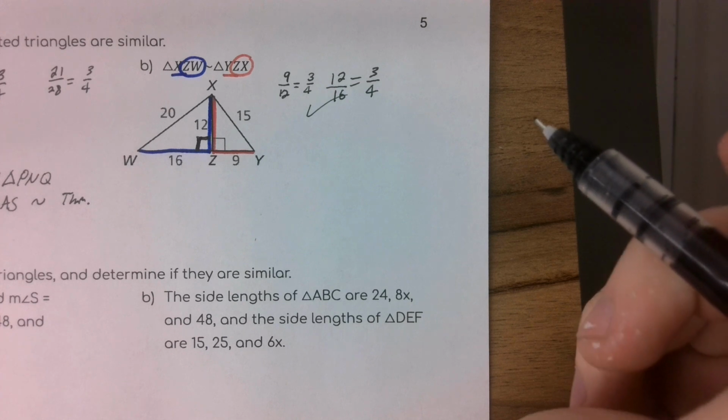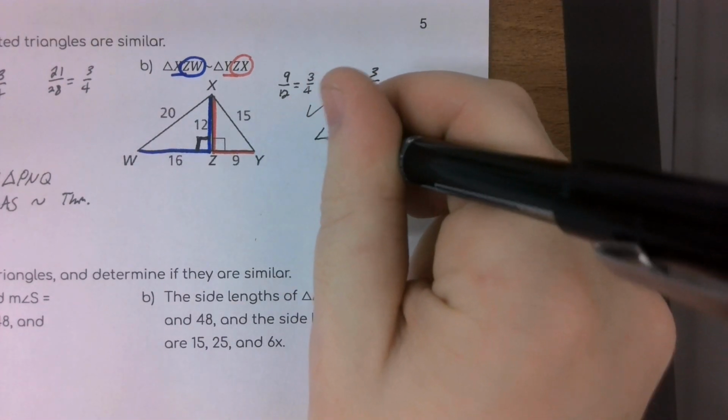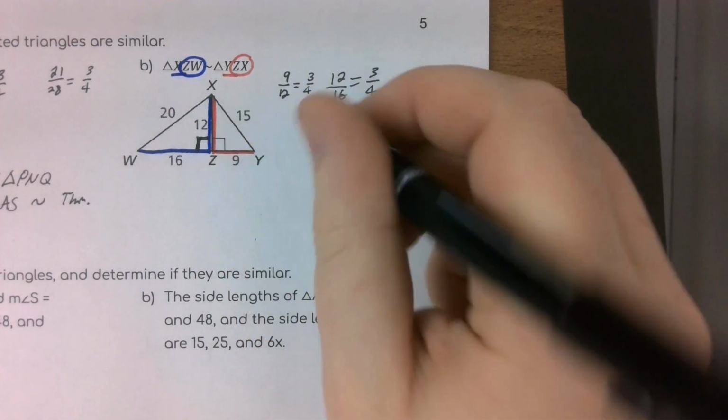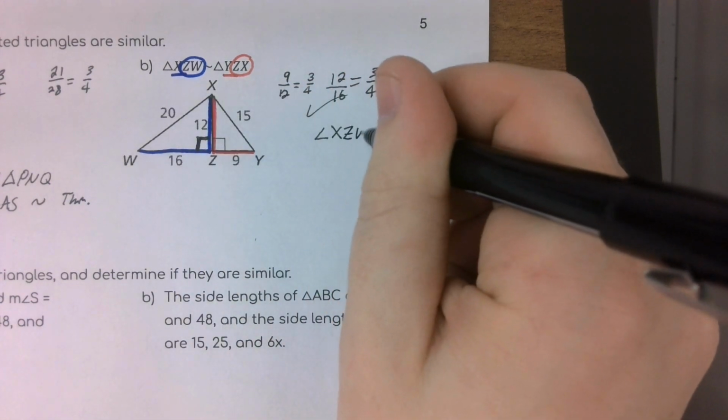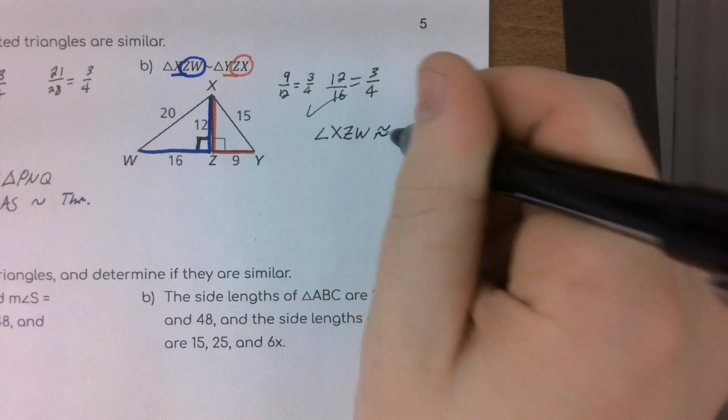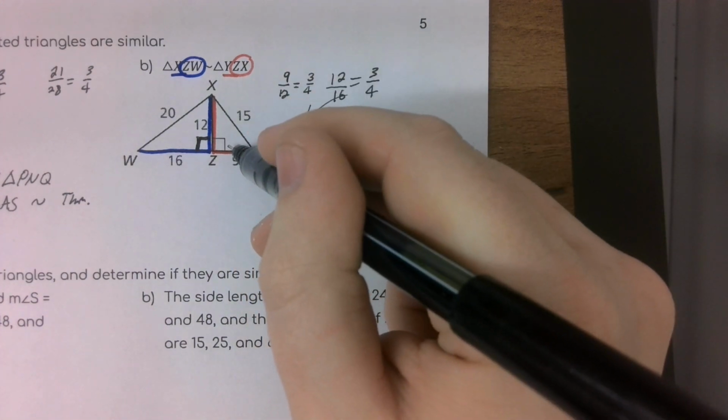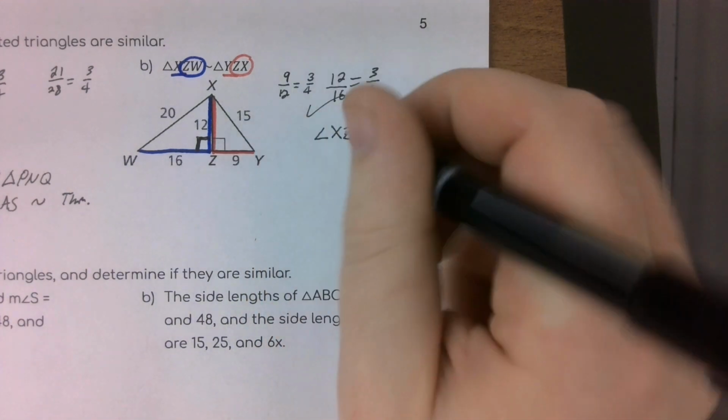We know that works. So in short, we know that angle XZW is congruent to this right angle here. This angle is YZX.